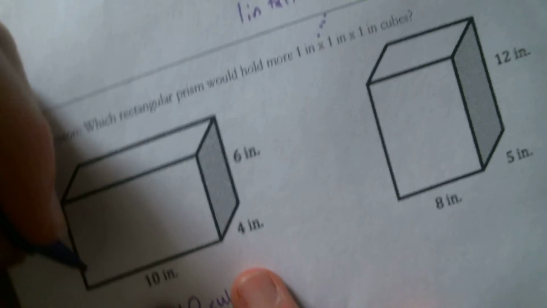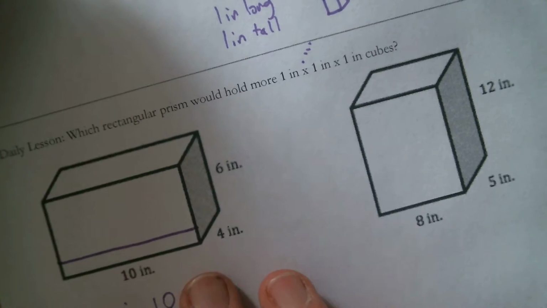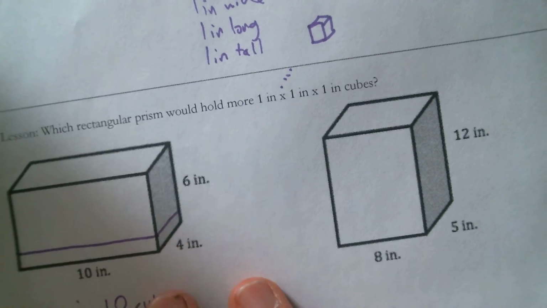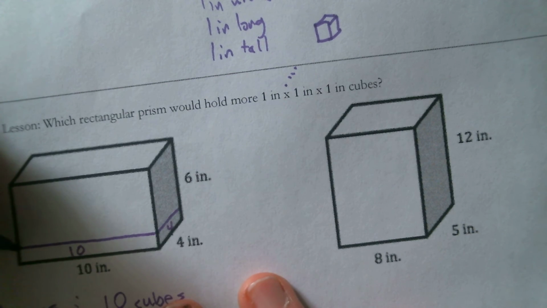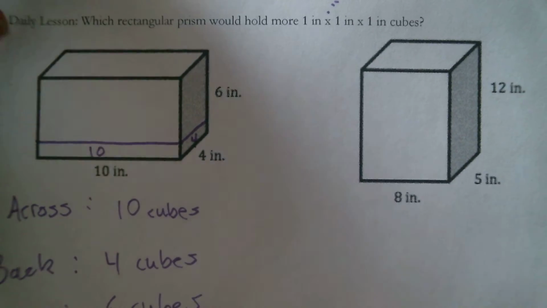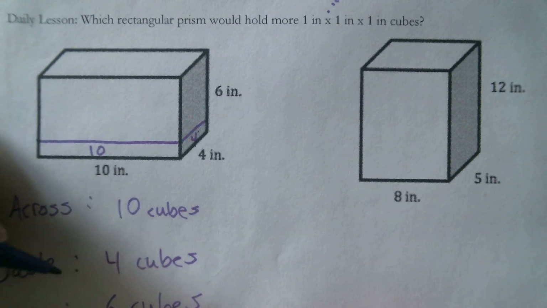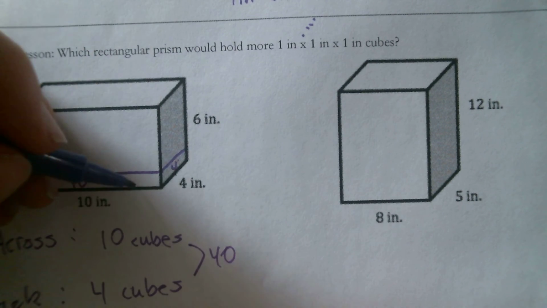So if I do a layer, right? Let's go ahead and fill this across. One layer in the bottom. There's 10 down here. There's 4 over here. That means total in that entire layer, there are 40, because there's 4 rows of 10. So there's 40, but then it goes up, it goes like this.